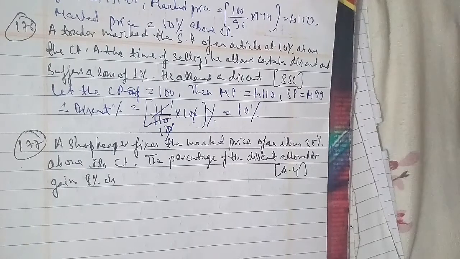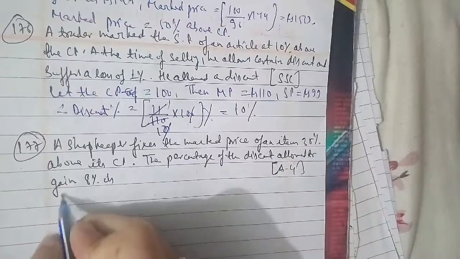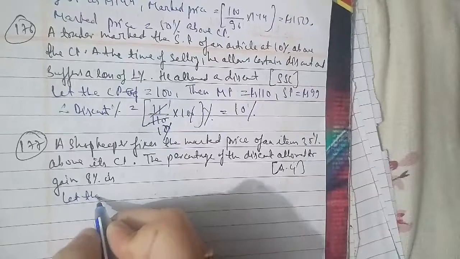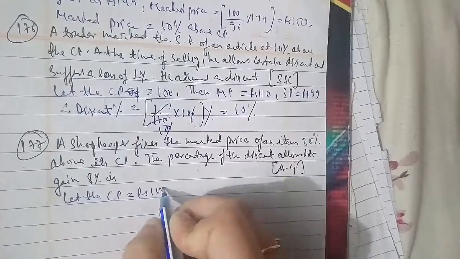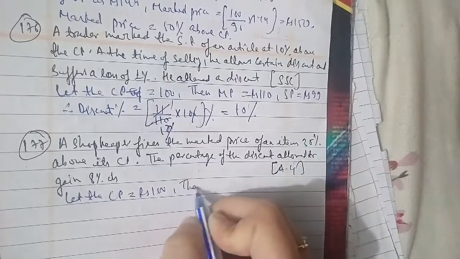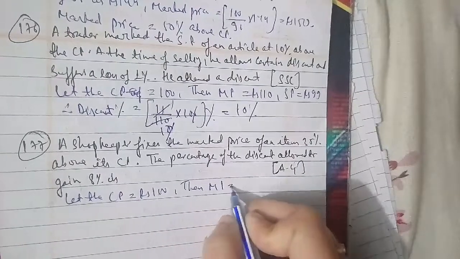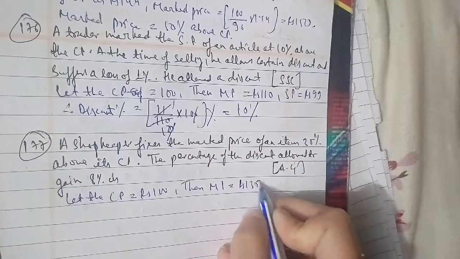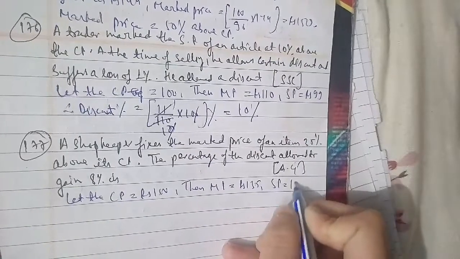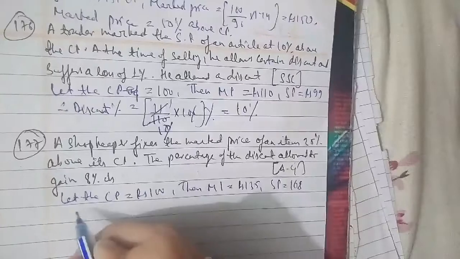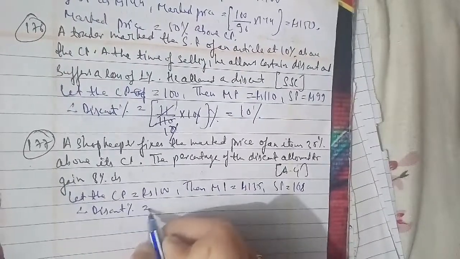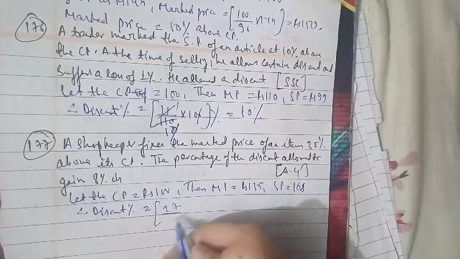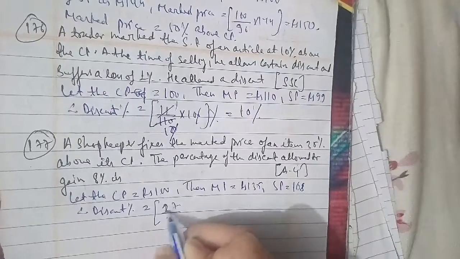So 3 9s are 27, 3 4s are 12, and 3 5s are 15. Then 9 1s are 9, 9 5s are 45, and 5 1s are 5, 5 2s are 10, and 0. So it will give you 20% that we get as an answer. The discount percent is 20%, which will be the right answer for the same here.